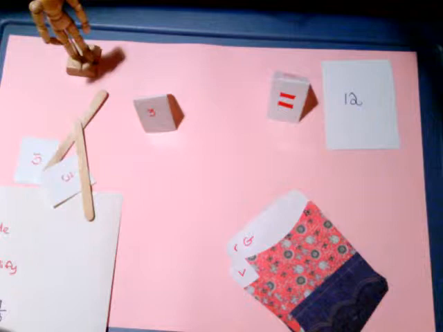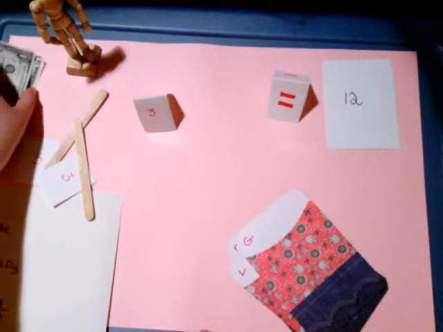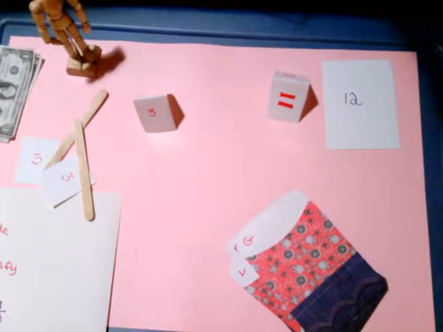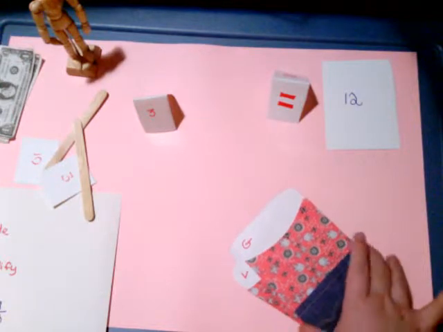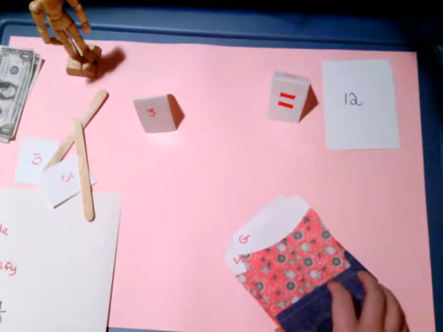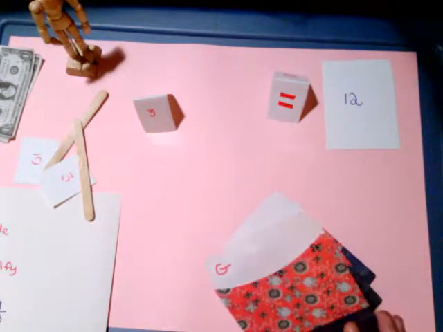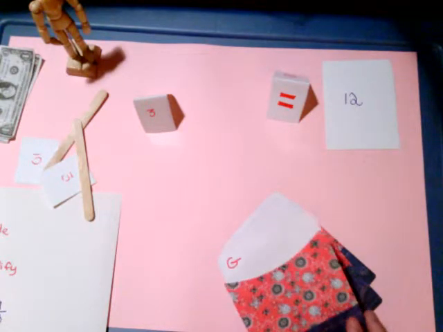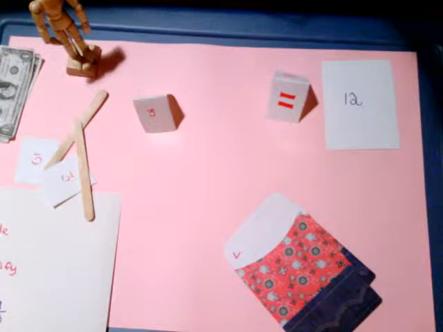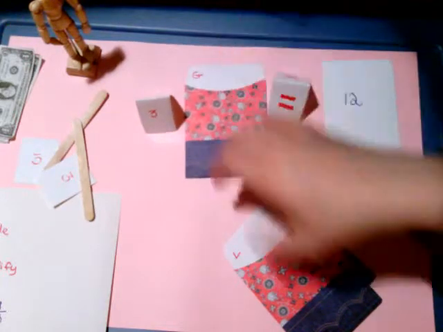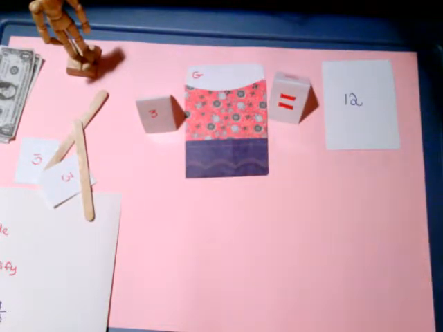The variable that we should use is gray. Okay, I placed the card in the envelope. That was fast.